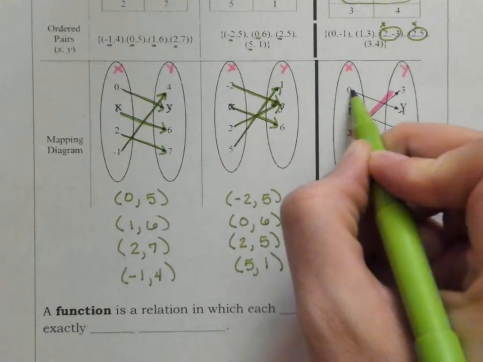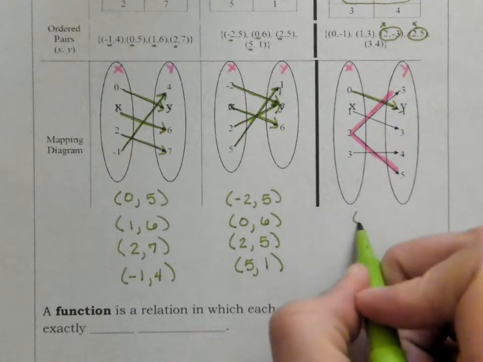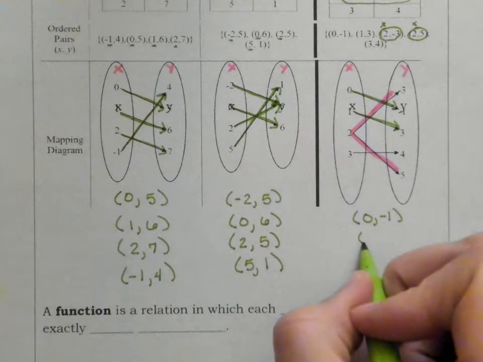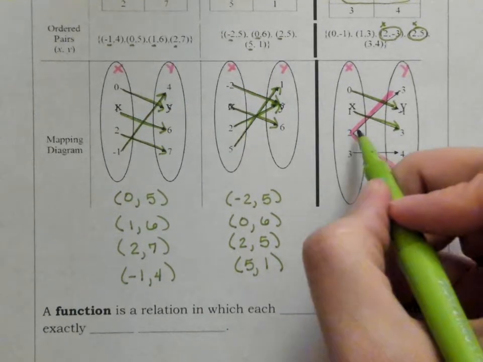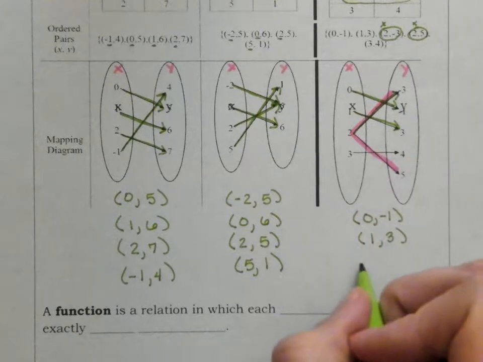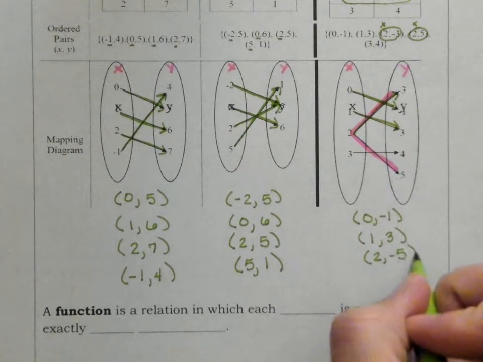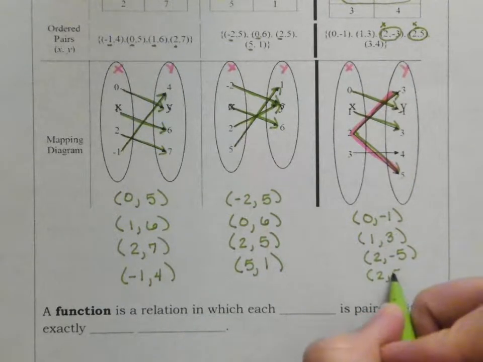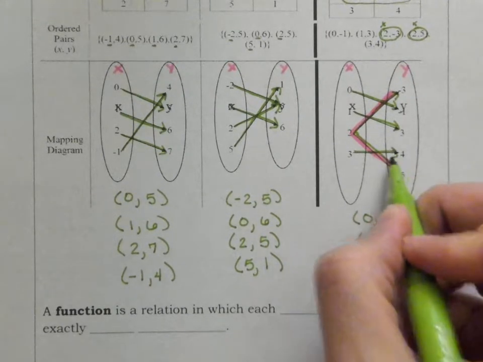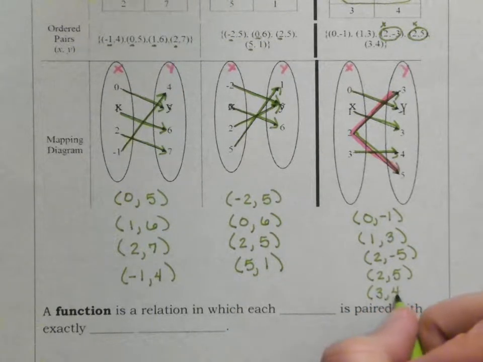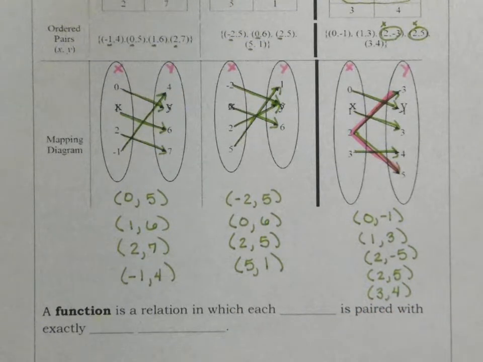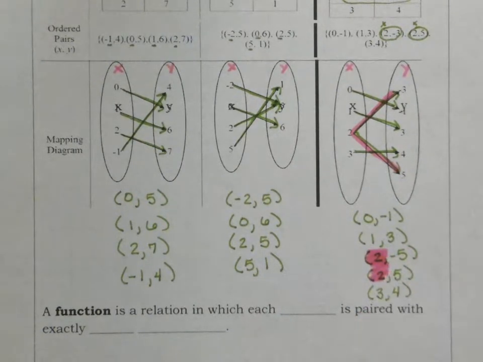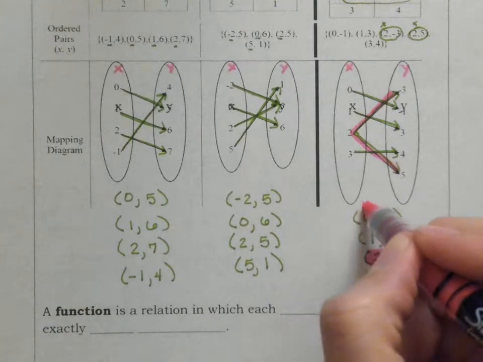And then this last one, 0 goes to -1, 1 goes to 3, 2 goes up here to -3, and since there are 2 lines coming out of the 2, 2 also goes to 5, and then 3 goes to 4. So that's how you make ordered pairs out of your mapping. And here we can see again the 2 is repeating on the x.